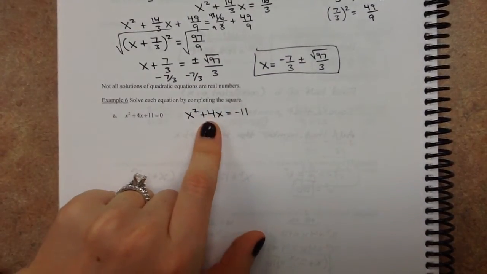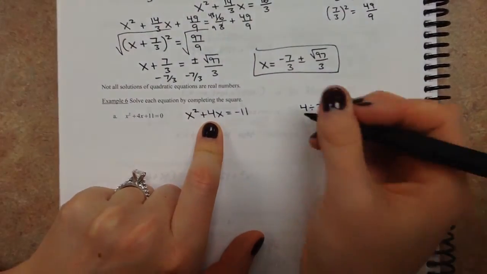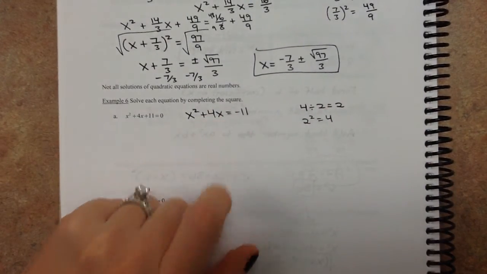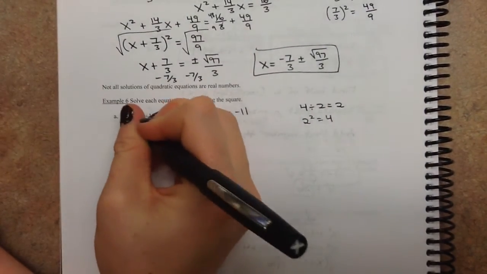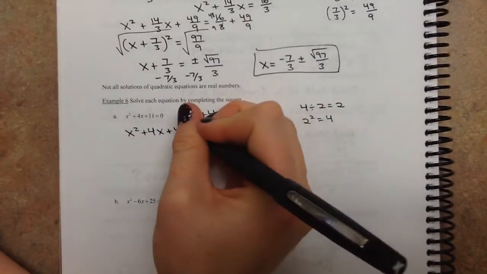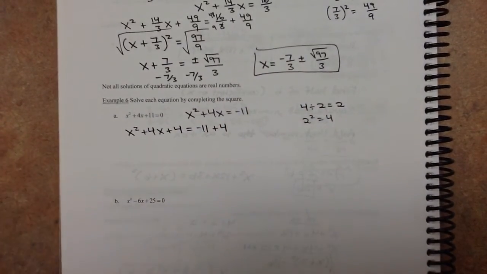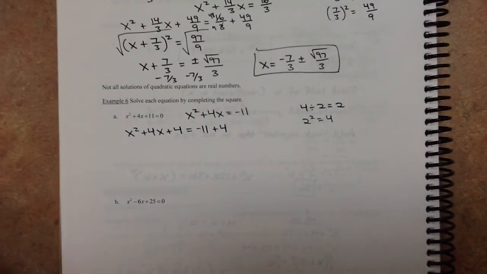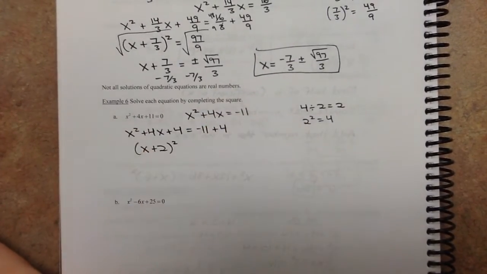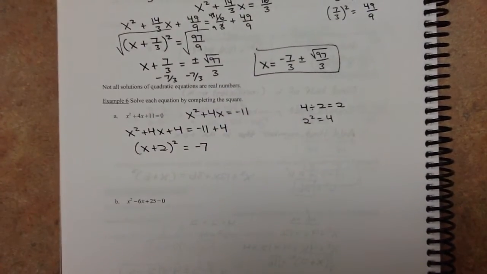Now I start with this b in the middle, cut it in half, gives me 2. Take that number and square it, I get 4. So now that's the number I'm going to add to both sides. So when I add the 4 on the left, it means I've completed the square. And then to keep the equation balanced, I have to add it on the right as well. So I can factor down my left-hand side. So remember, half of this 4 is the number that goes in the middle. And negative 11 plus 4 is negative 7.